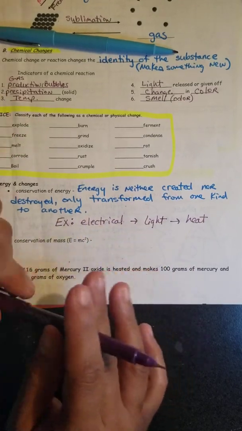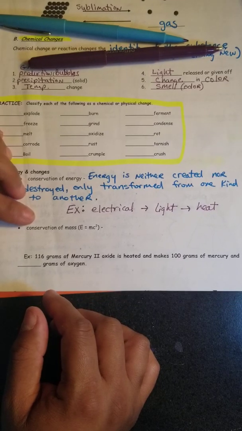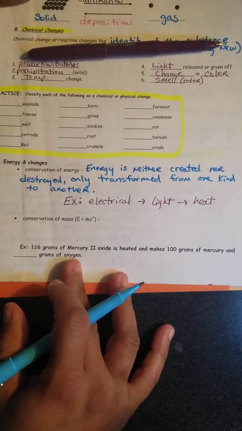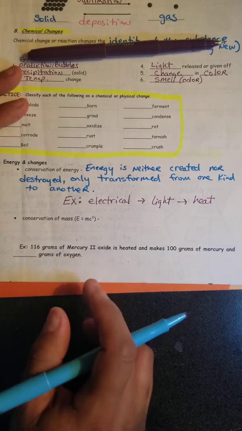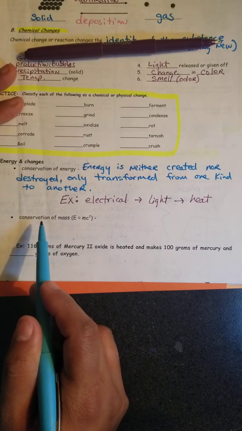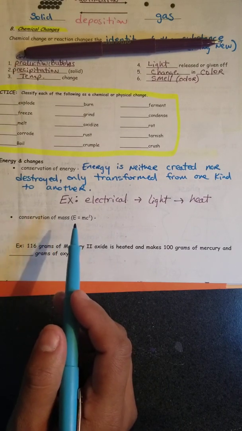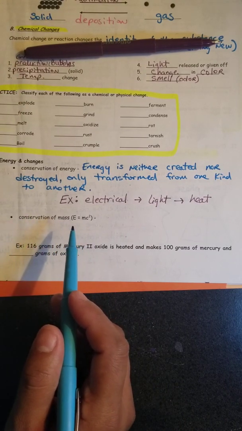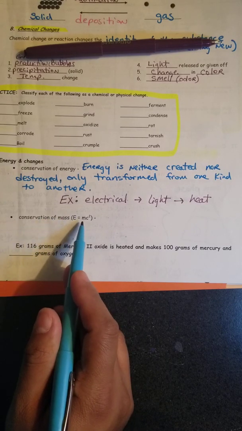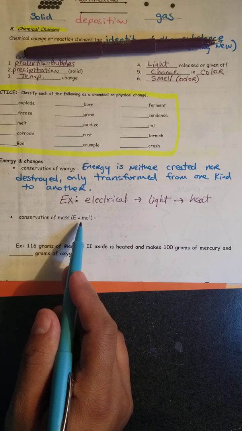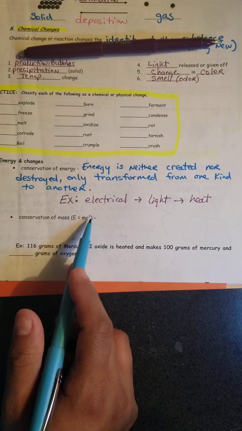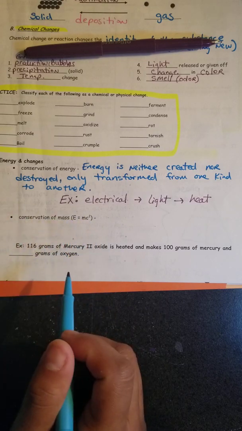Okay, the next one, conservation of mass. Well, that's super important in chemistry, like super important. Conservation of mass, also, we get E equals mc squared from this, okay? E equals mc squared. I know you've seen it, I know you've heard it, but E stands for energy, M, you already know, stands for mass. The letter C stands for the speed of light, and then you square it. So there's actually a math equation for this.